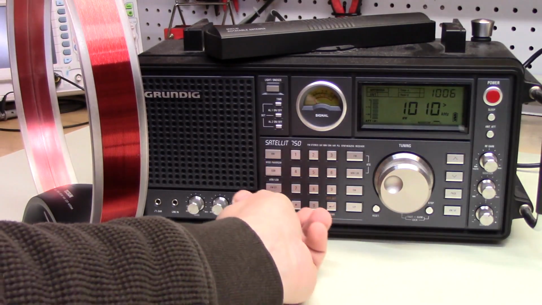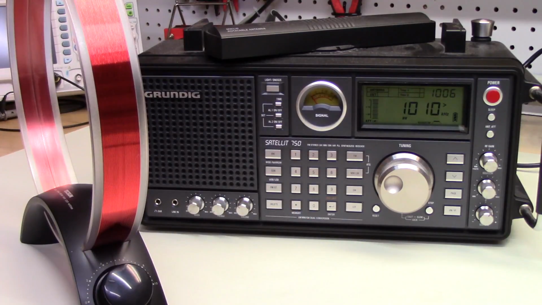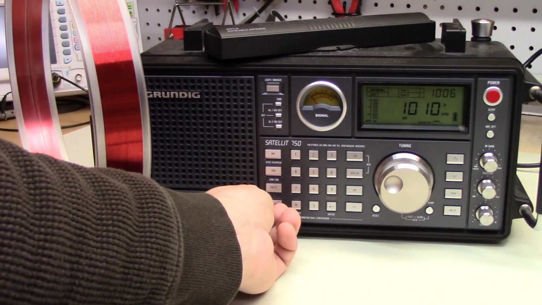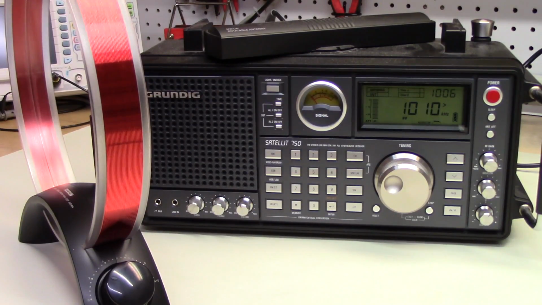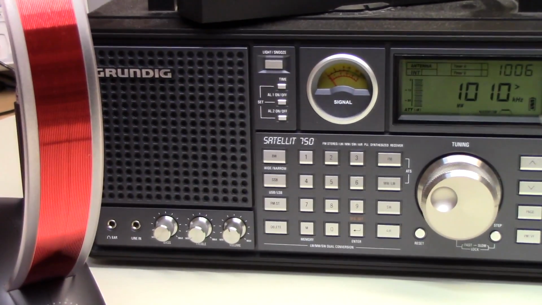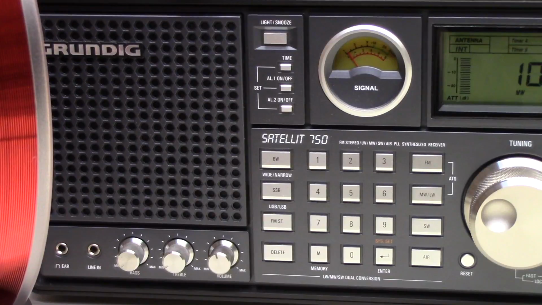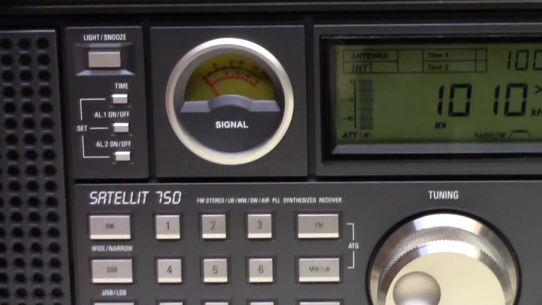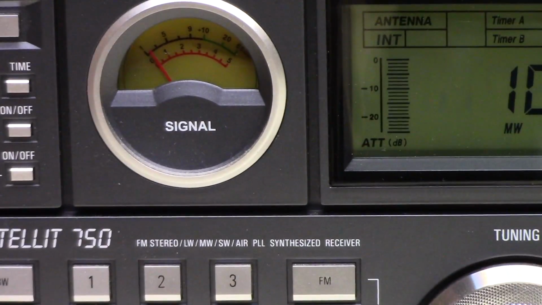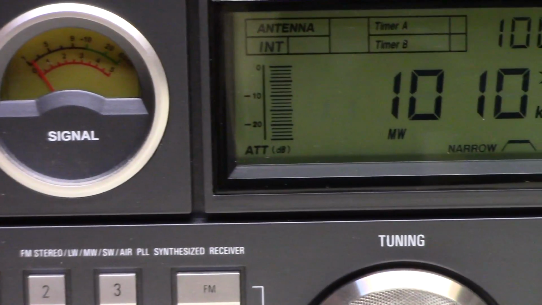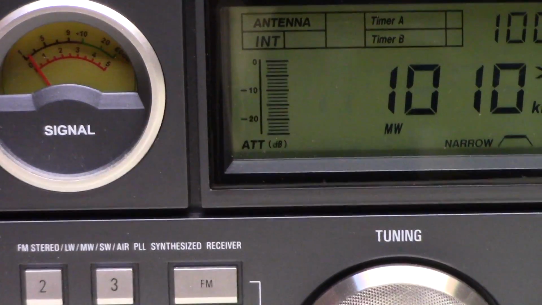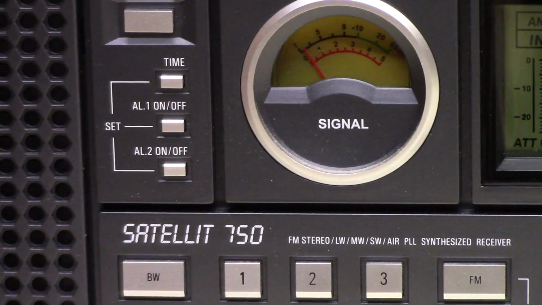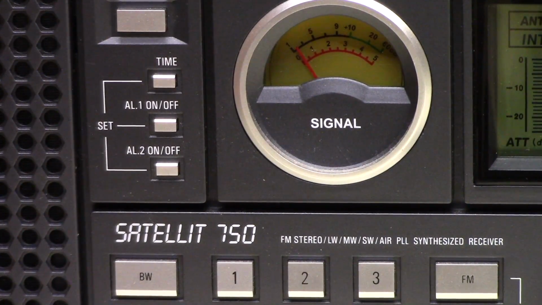And I'm going to turn the volume up here. So I think possibly you can hear that there is just basically noise. And I'm going to zoom in a bit here so that you can see the S meter. I'll put the S meter in the middle of the shot here.